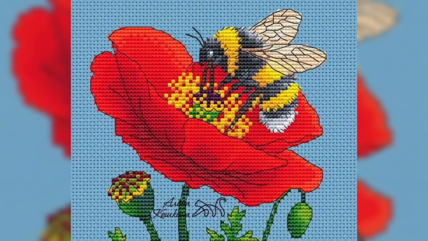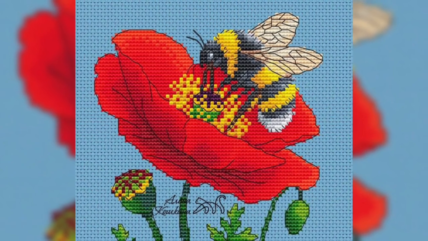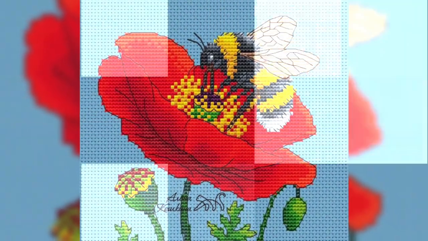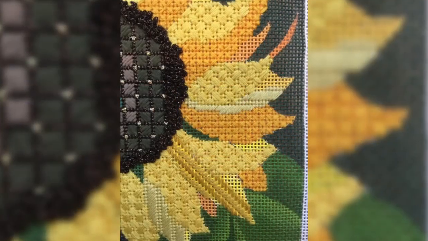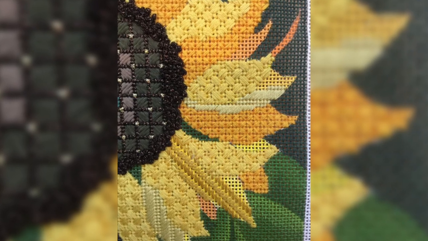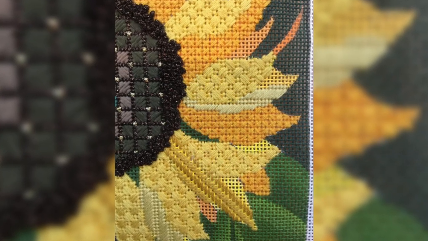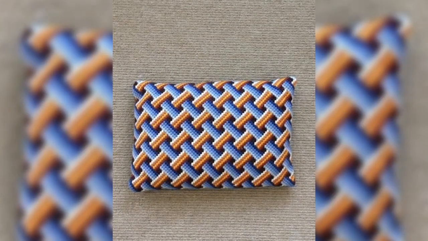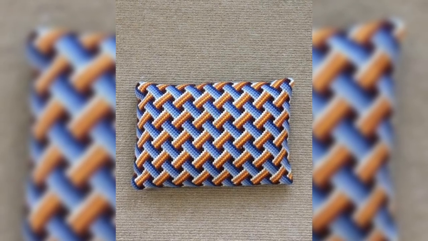These methods are referred to as 2 over 2, which means 2 embroidery threads used to stitch over 2 fabric threads, and 1 over 1, which means 1 embroidery thread used to stitch over 1 fabric thread or square respectively.